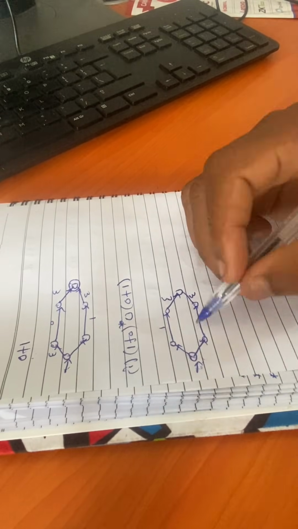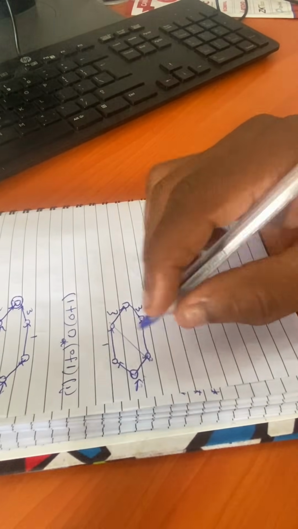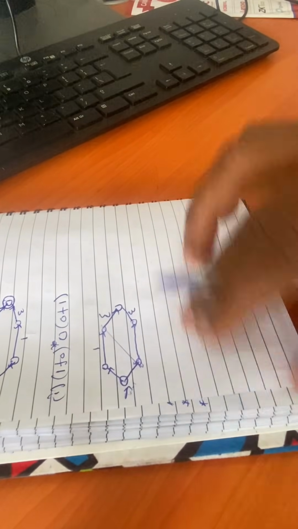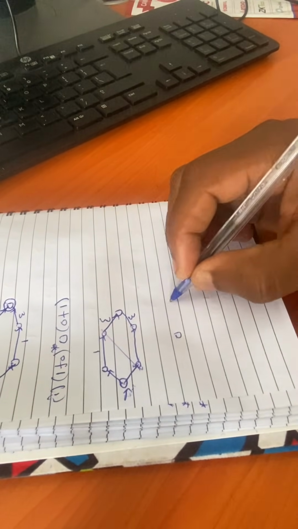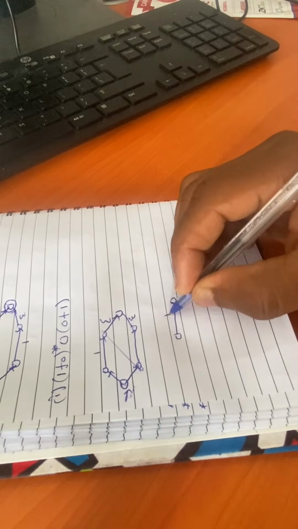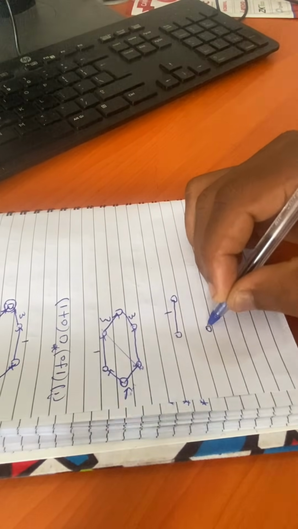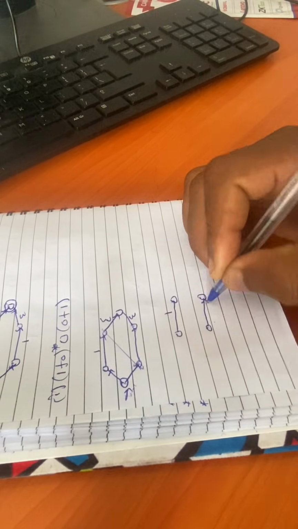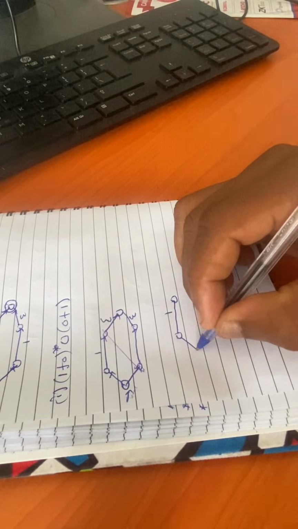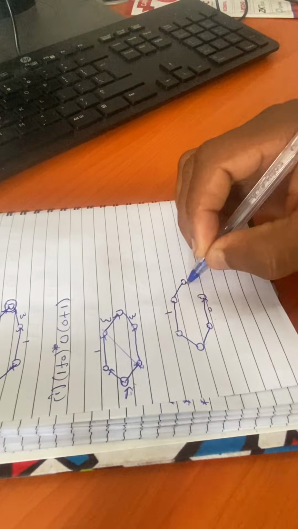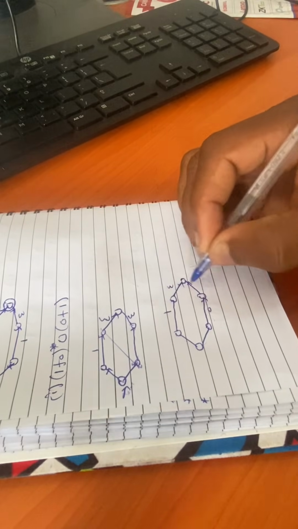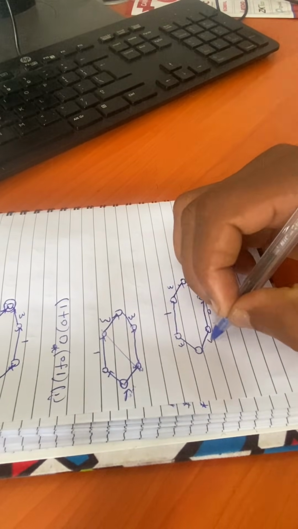But we have to do the star: 1 plus 0 star. Okay, so let's do it this way. Let's redraw this same thing here so that we can have enough space to do the star. So 1, 0, and then epsilon, right?